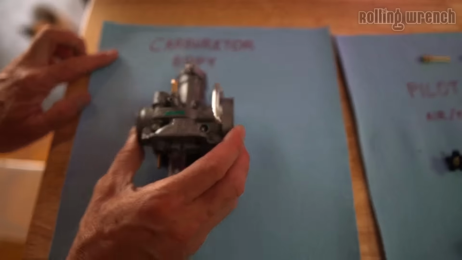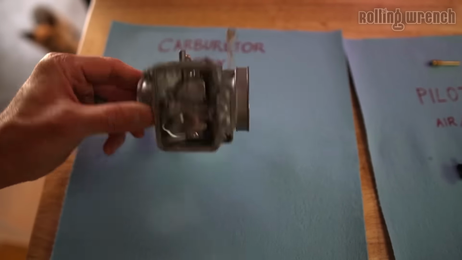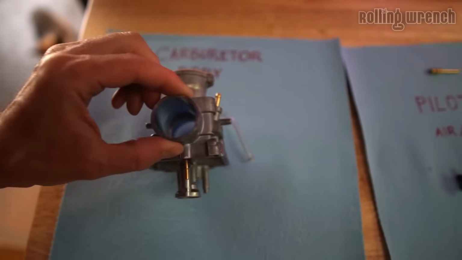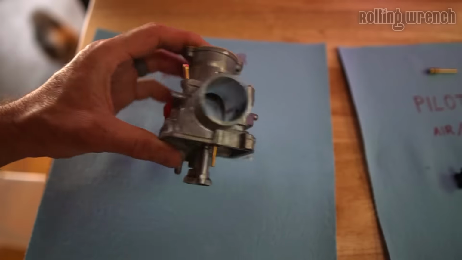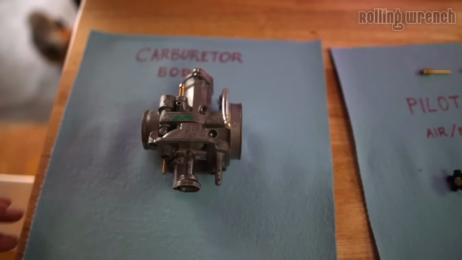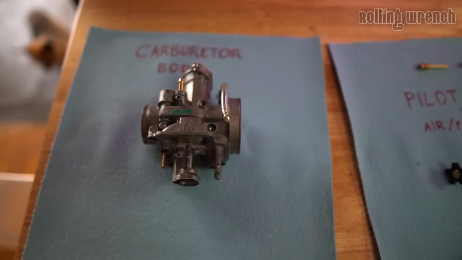So this is our carburetor body. It's a completely stripped down version of the carburetor. We've removed all the components. I'm going to go step by step and show you exactly how all these components go onto this carburetor.